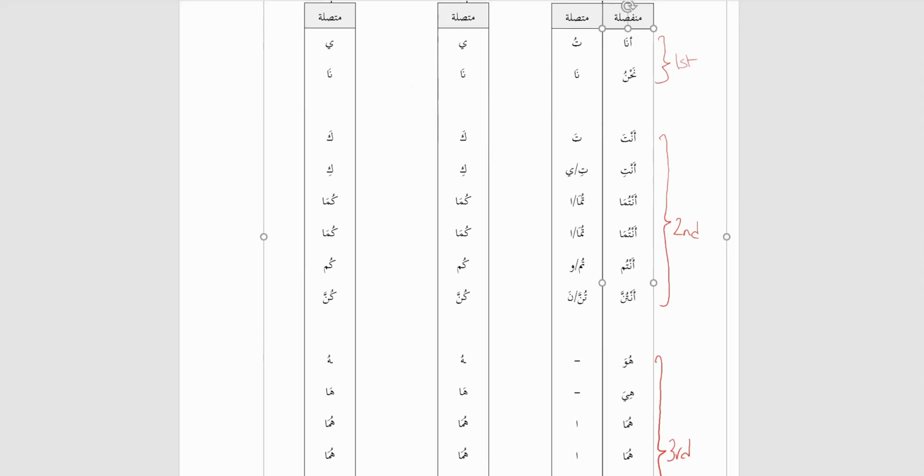So what are the pronouns and what do they translate as? Ana means I. Nahnu means we. Anta means you, but it's for the masculine.